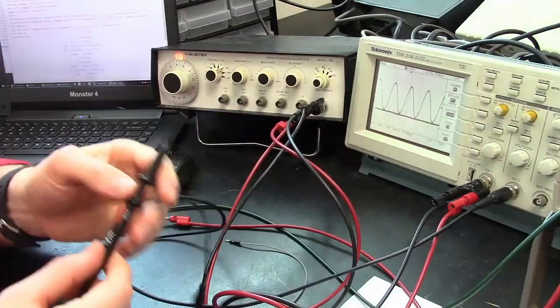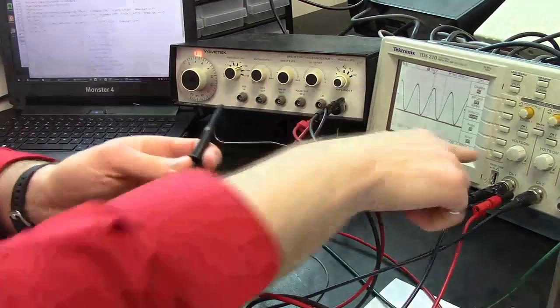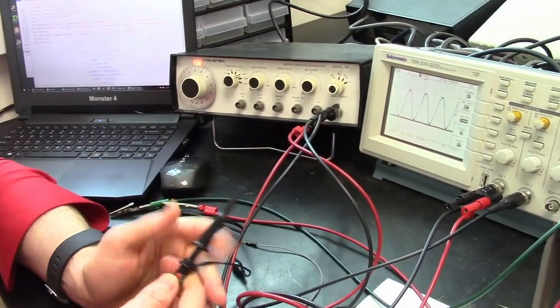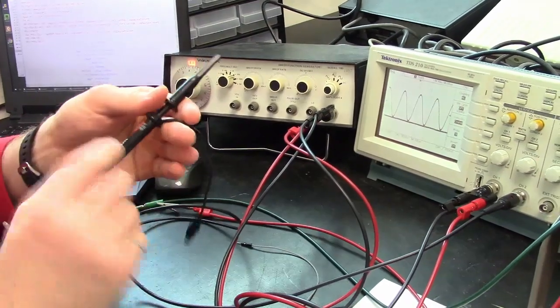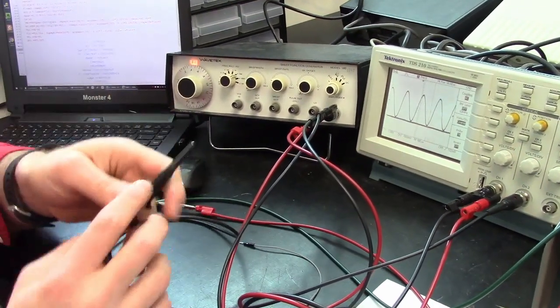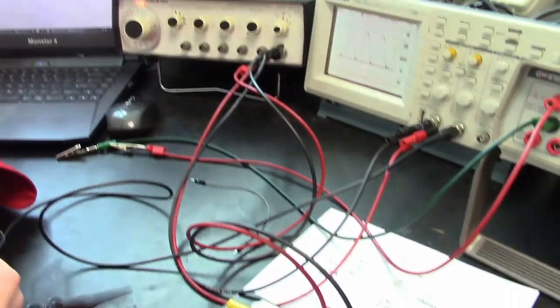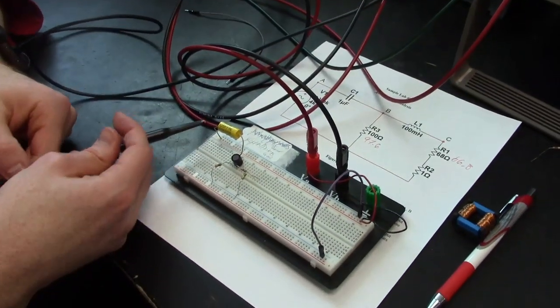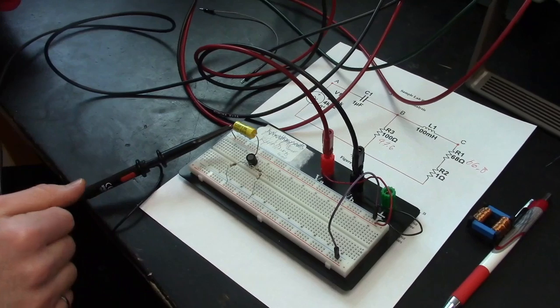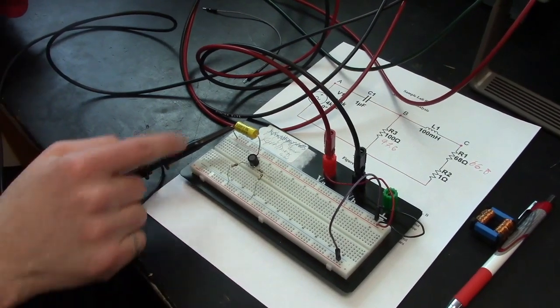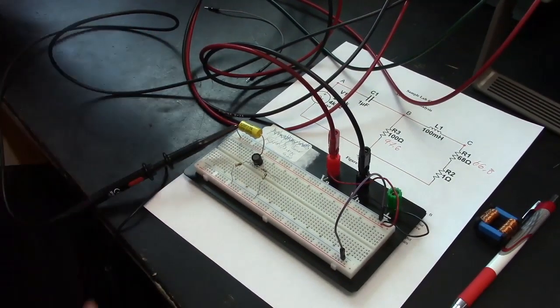If you want, you can have the probe in a higher impedance mode. You just have to set the menu here to tell the scope about it, or your measurements are going to be too small. So we'll leave that on 1x for now, and we'll connect this up to wherever it is that we want to measure in the circuit. So first thing we can do is just double check and take the measurement at the top here, and that should be the same as the other measurement.